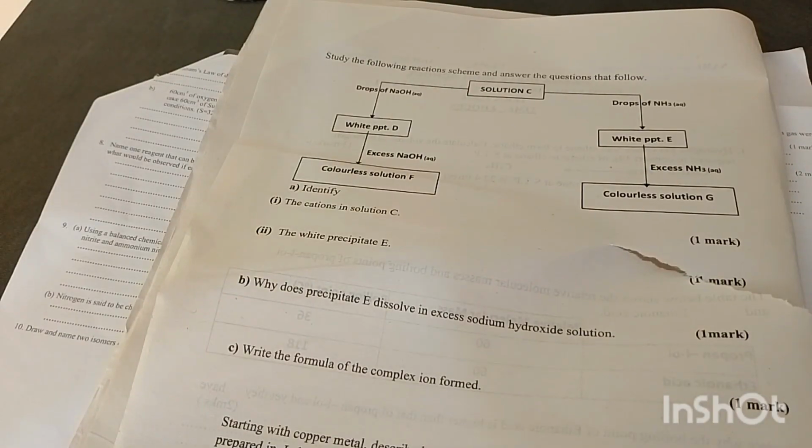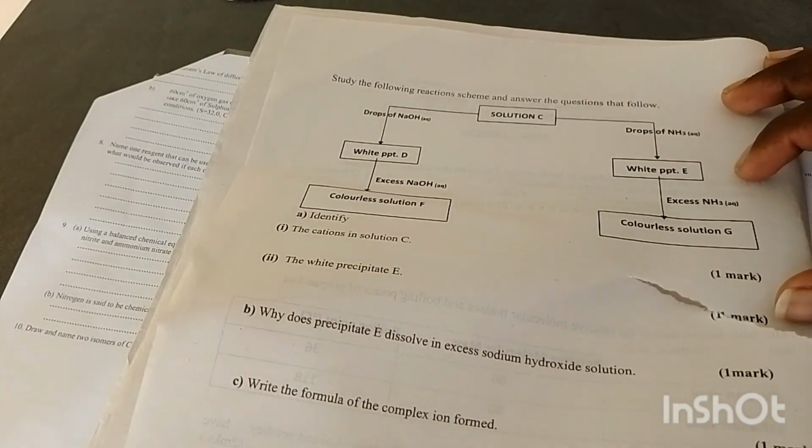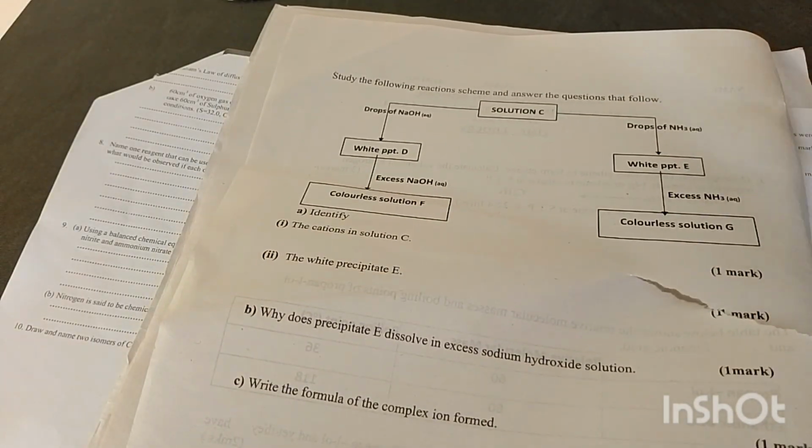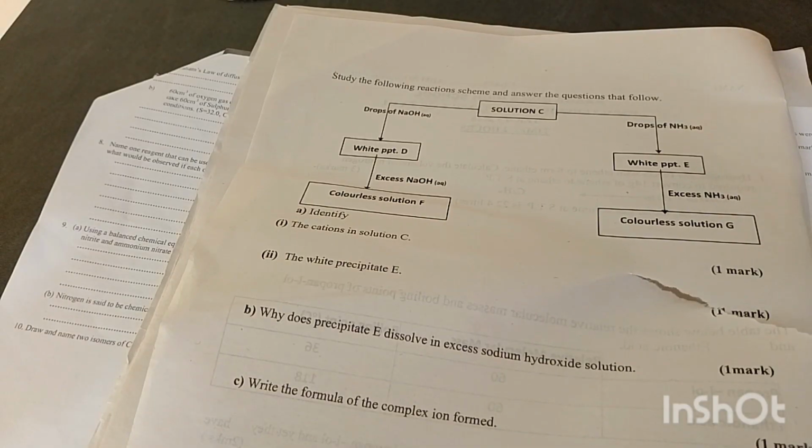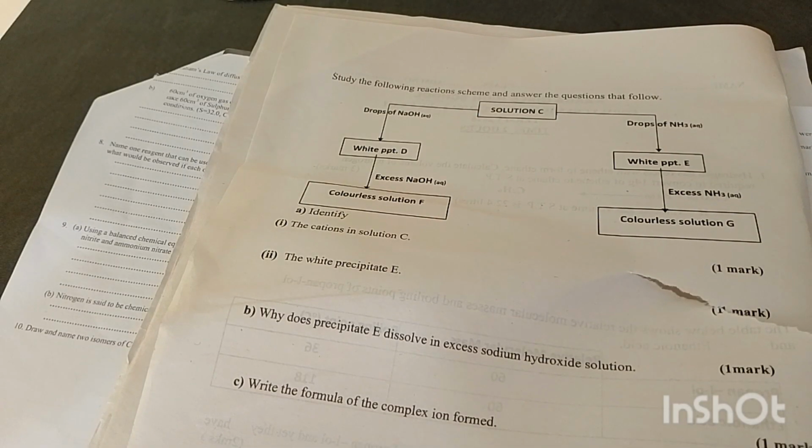Hello guys, today I want us to go through this paper. I have a question here which reads, study the following reaction scheme and answer the questions that follow.